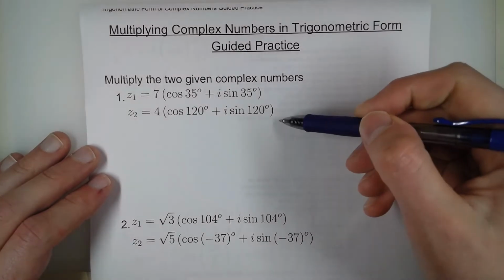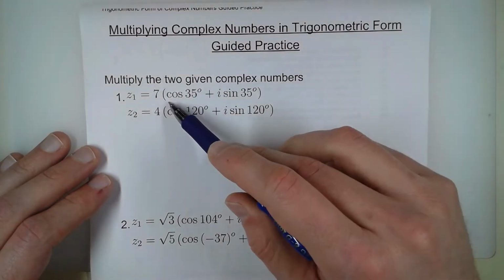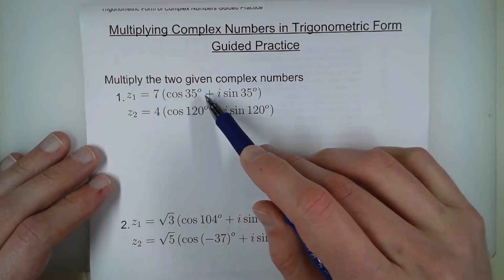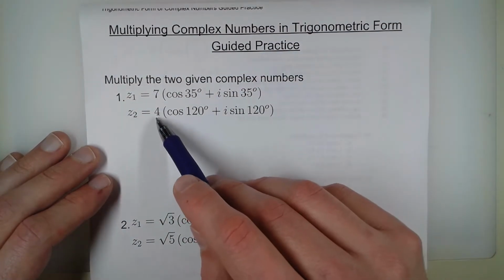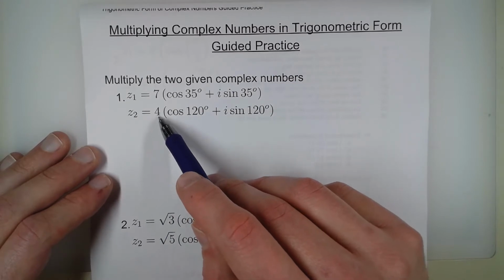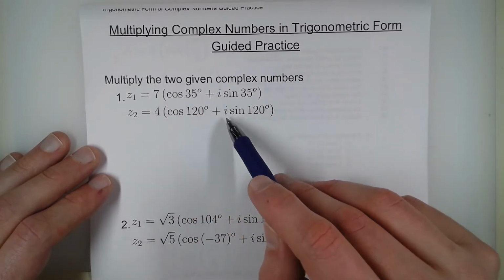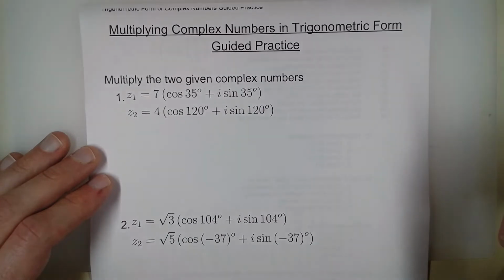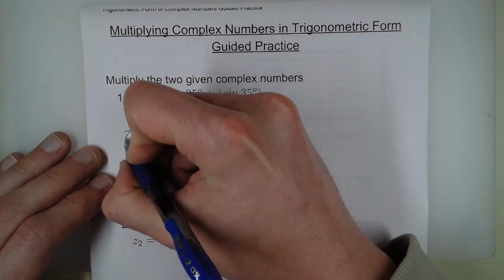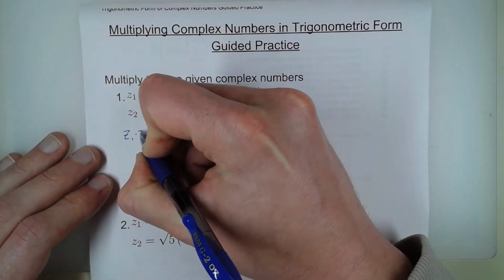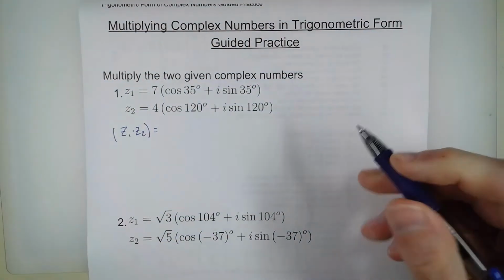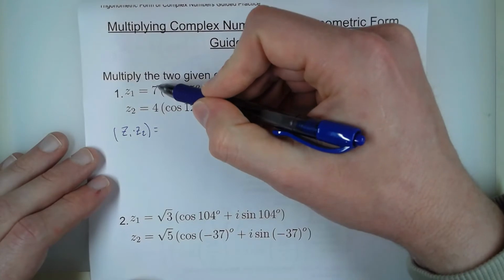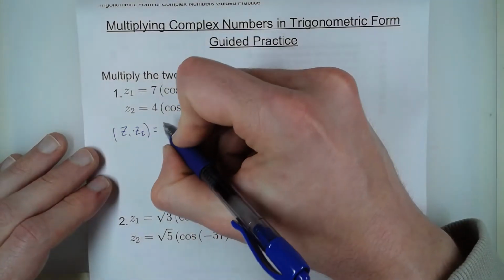So here we have these two numbers. 7, that's the magnitude, cosine 35 degrees plus i sine 35 degrees. And then here, 4, that's the magnitude, cosine of 120 degrees plus i sine 120 degrees. And so when you have two complex numbers in trigonometric form, what you do is you take the two magnitudes and you multiply them.